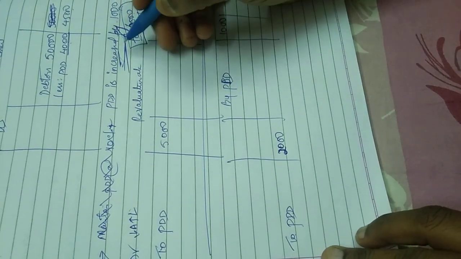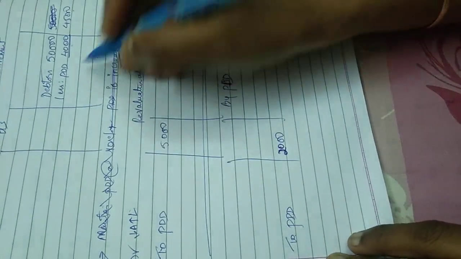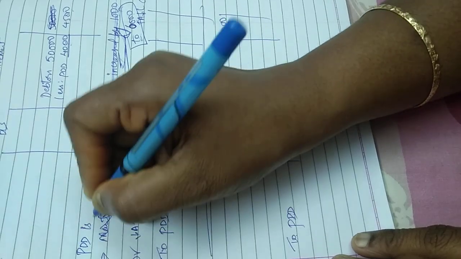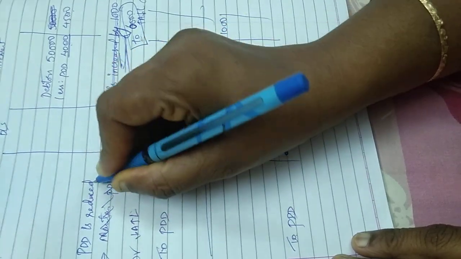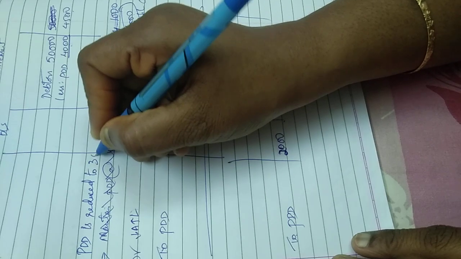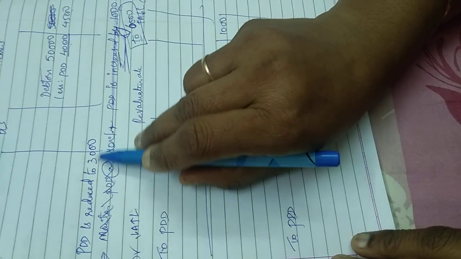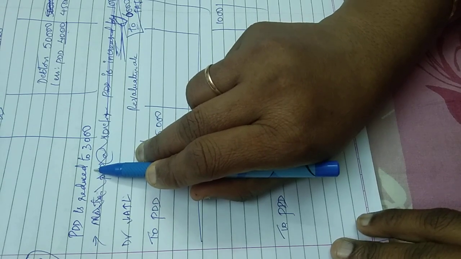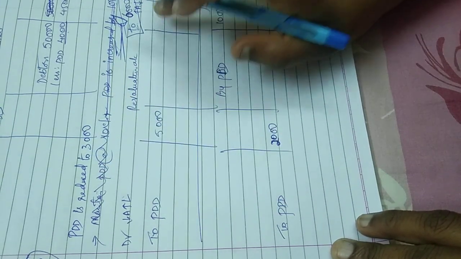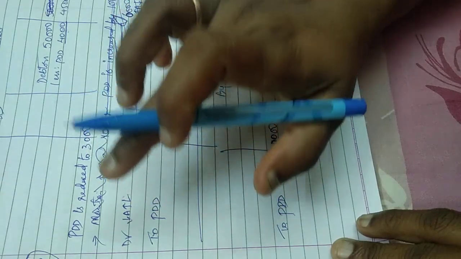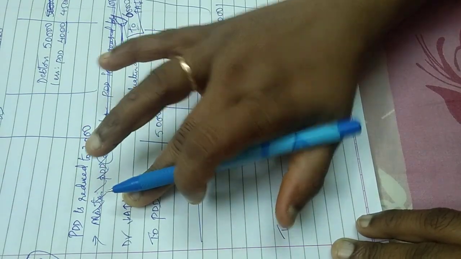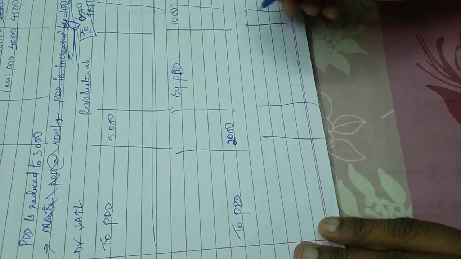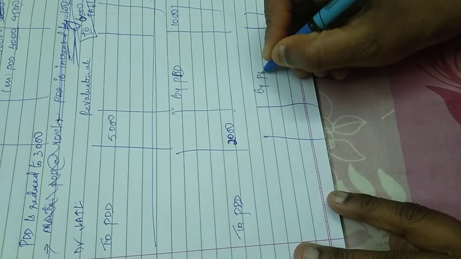Okay. Next case. Suppose the question is the same. Now you have PDD is reduced to 3,000. What did I say? When PDD is reduced, which side will I take? Credit side. Remember, when you increase your PDD or create a new PDD, debit side. When PDD has to be reduced, credit side. So I will take it on the credit side. What will I write? By PDD.